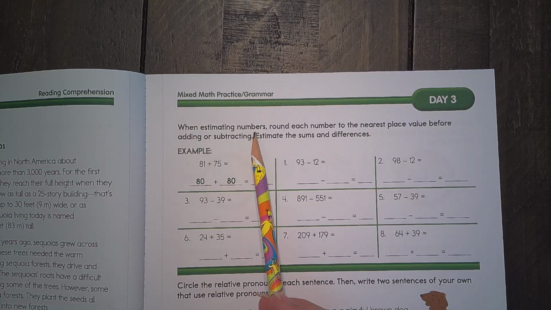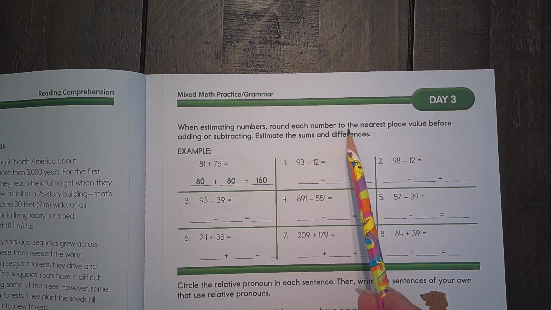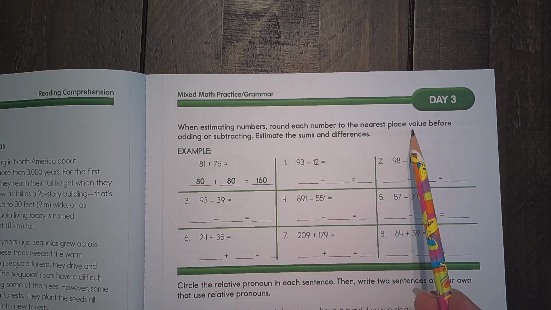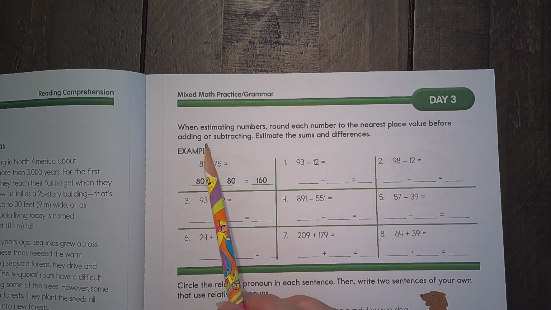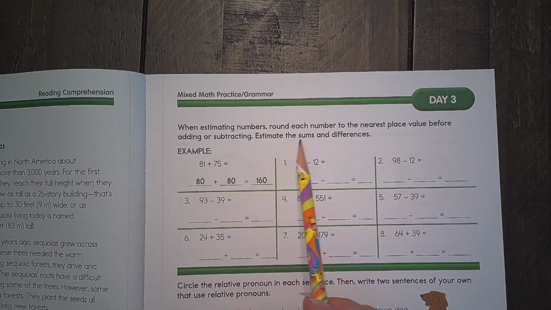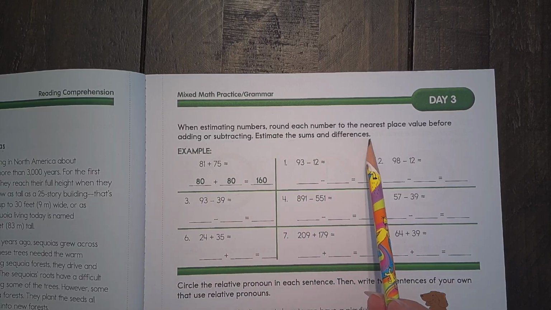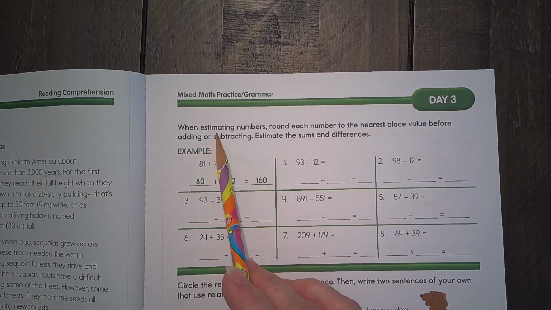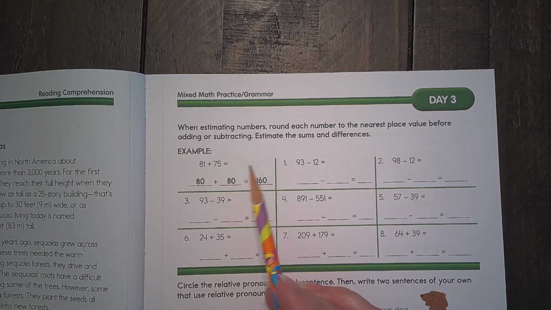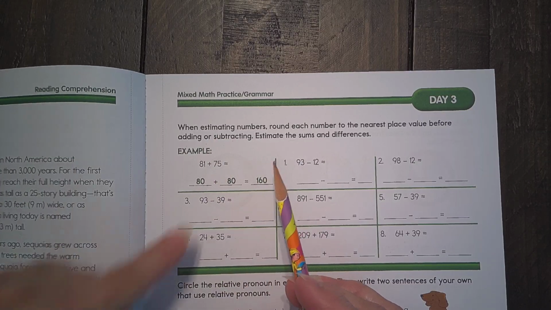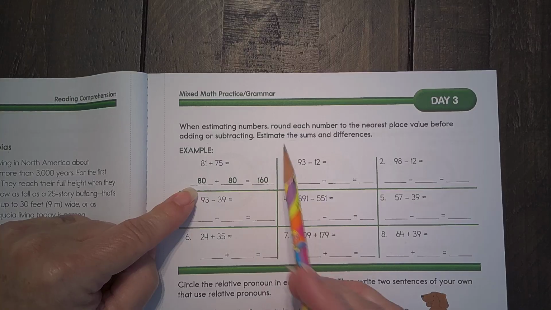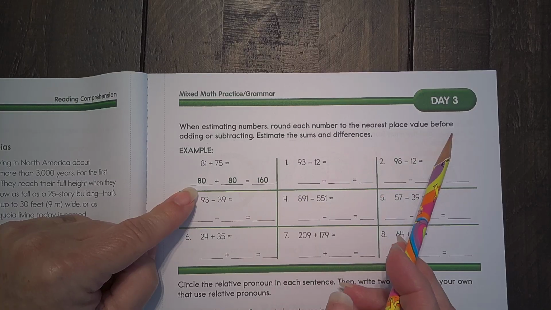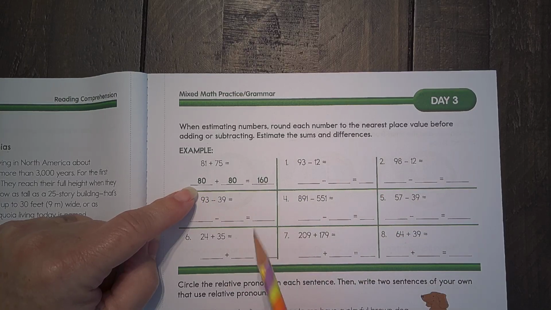When estimating numbers, round each number to the nearest place value before adding or subtracting. Estimate the sums and differences. So we're estimating, so it's not going to be exact addition. So we need to round up or down to the nearest place value before we add or subtract.